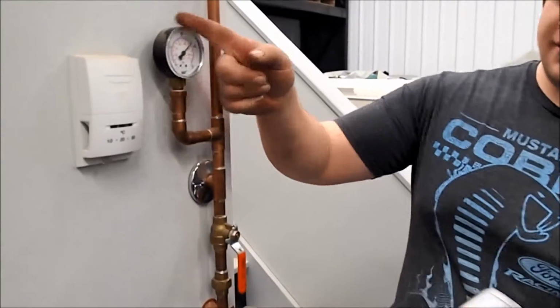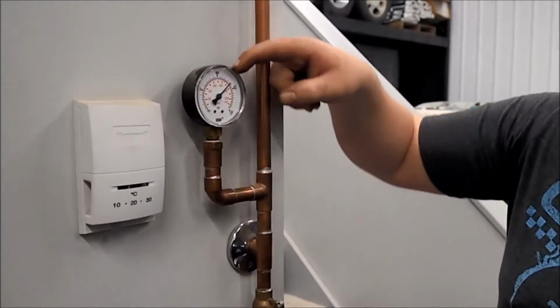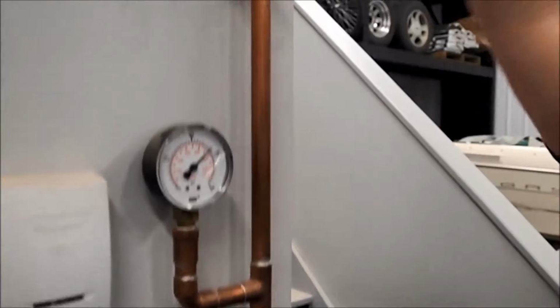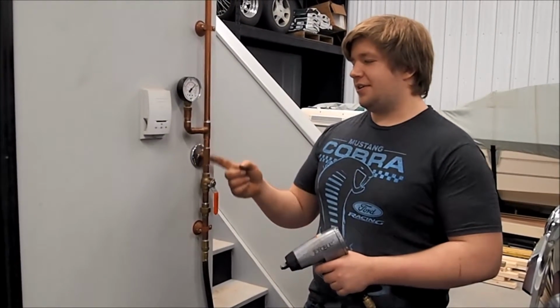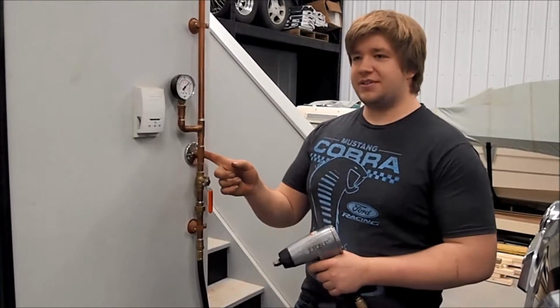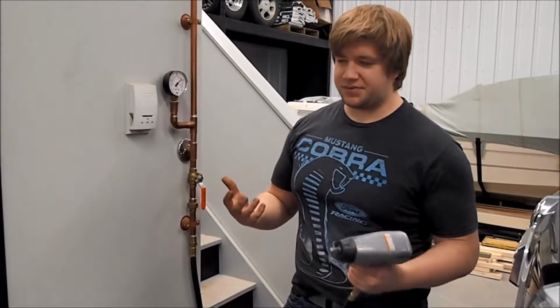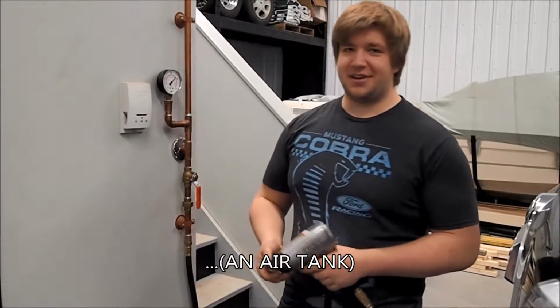This is the gauge that shows how much pressure you have in the system. Right now it's sitting right there. And these are the conduit lines that go up, over, and around. From the valve, we go into here where there's an accumulator with compressed air in a tank. It's like a tank that has compressed air in it pretty much. And we'll go check that out next.